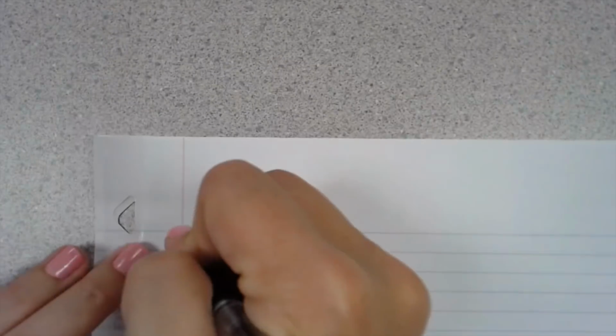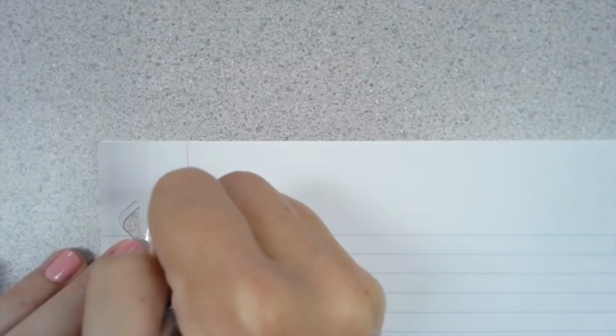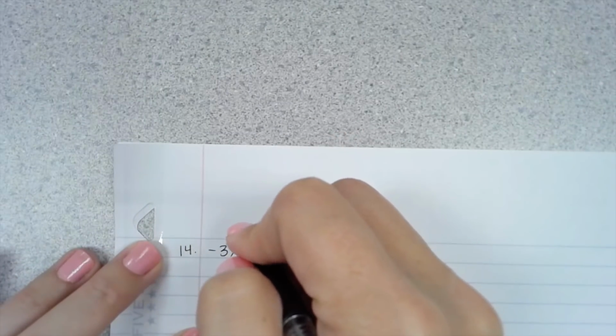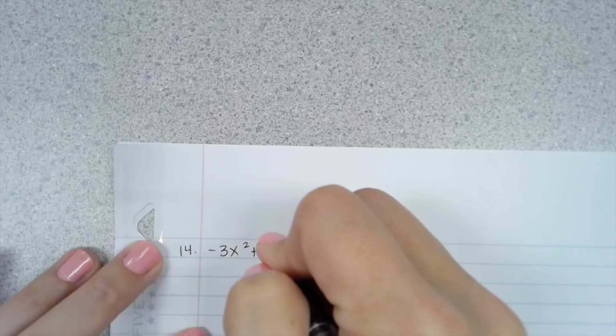All right, factoring. Question number 14 gives us an expression and it asks us to factor it. So on this one, I'm going to be factoring negative 3x squared plus 12x to the third.